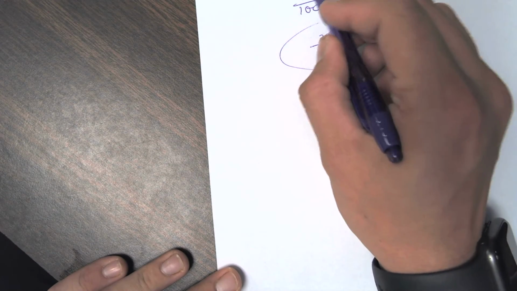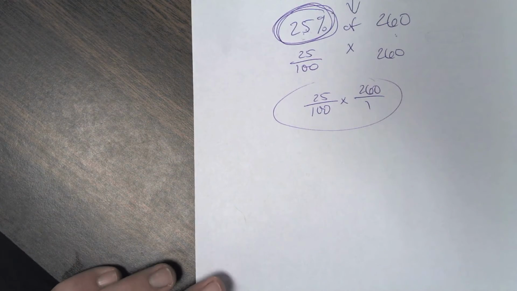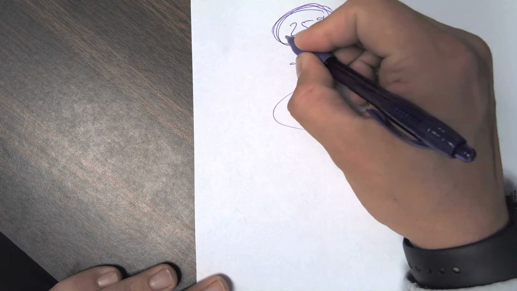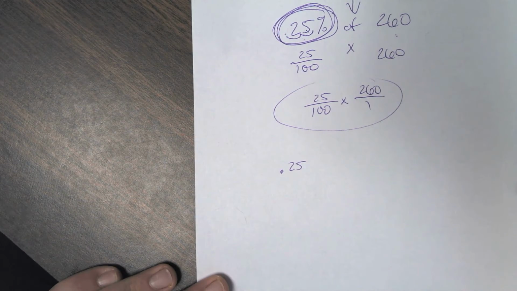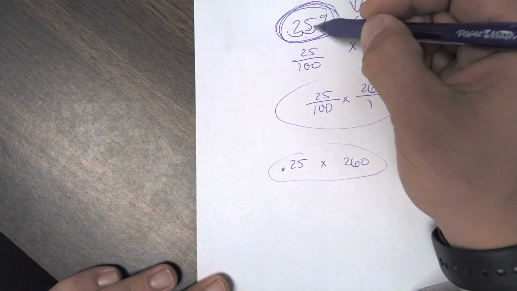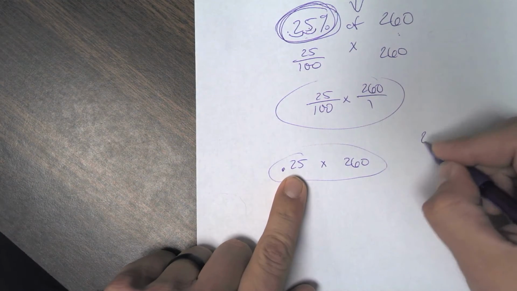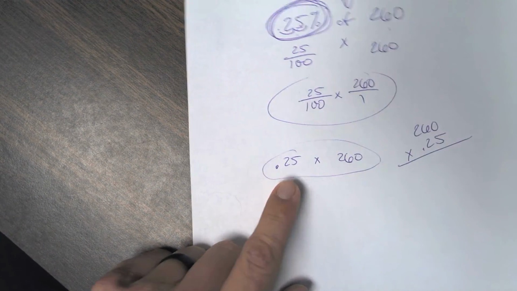Now, this decimal way, I have to turn 25% into a decimal. To do that, remember I showed you guys that shortcut. 1, 2. So it'd be 25 hundredths times 260. Then you can type that into a calculator a lot easier, correct? It's a lot faster. It's a lot easier. Saves you a lot of steps. It's totally up to you, but I prefer the decimal way because it's a lot faster. With that shortcut, I can turn it into a decimal real quick, and then I just multiply it out. So I do 260 times that 25 hundredths.